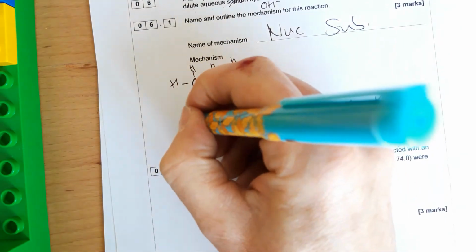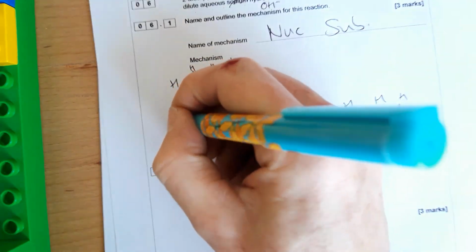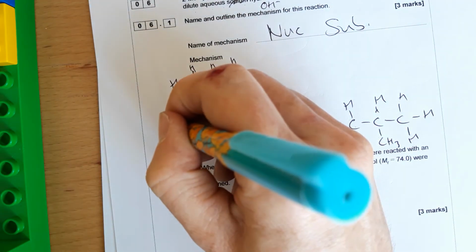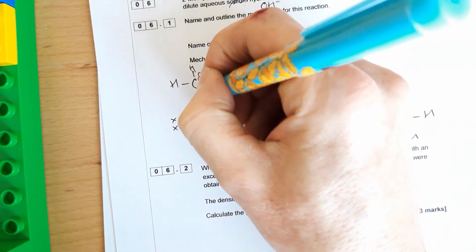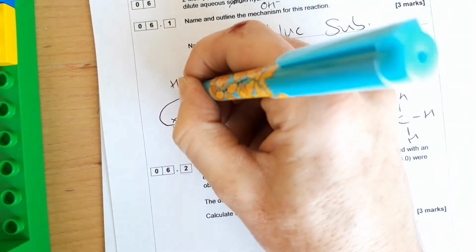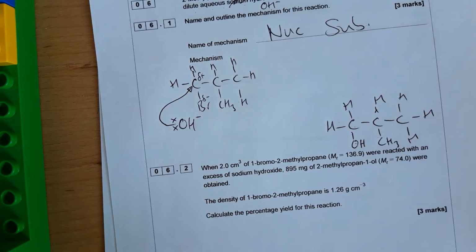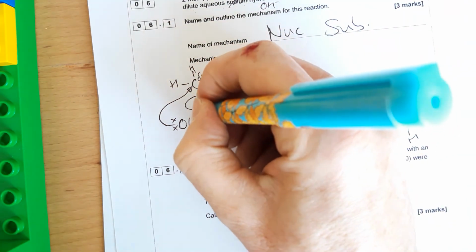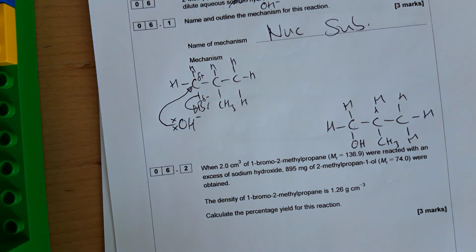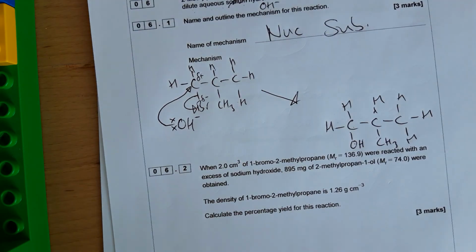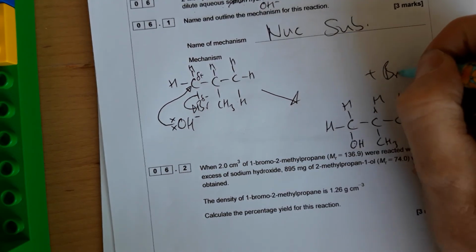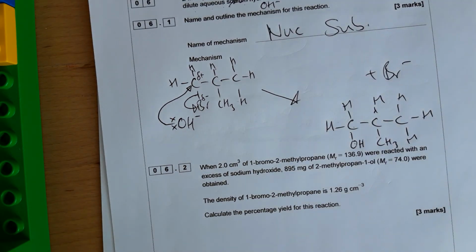Reacting with sodium hydroxide, OH minus, lone pair. I always ask you to go delta positive and delta negative. There's barely any marks for that, but it gets you thinking, doesn't it? That goes there. That goes there. Done. Oh no, not quite done. Plus Br minus. Let's see if that's what it wants. Cool.